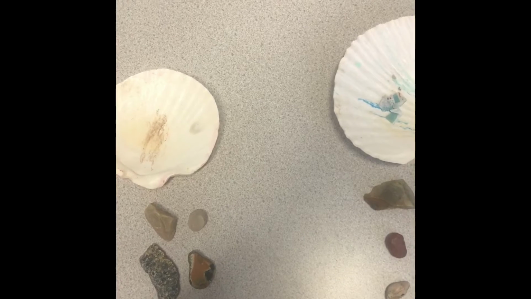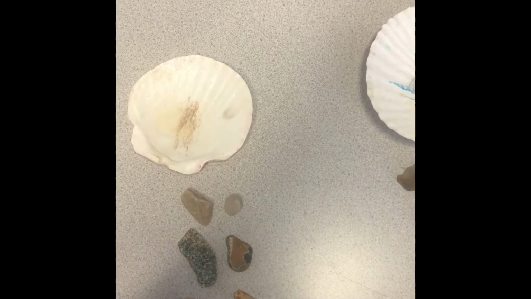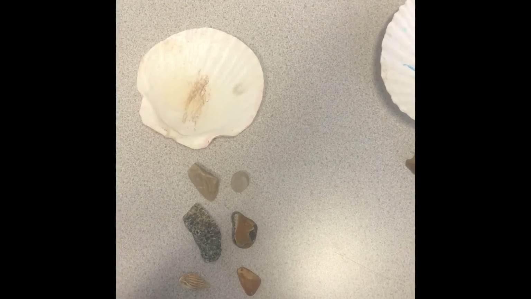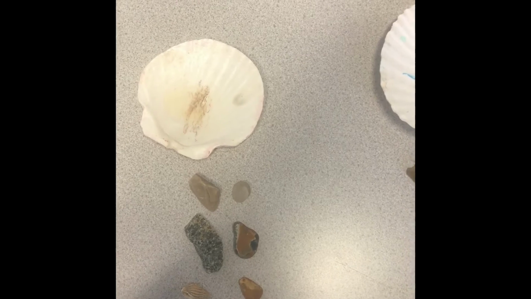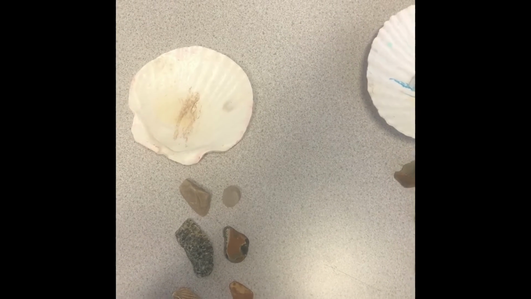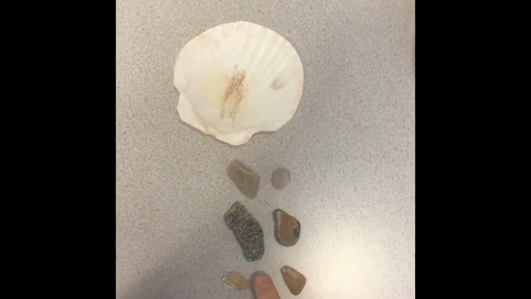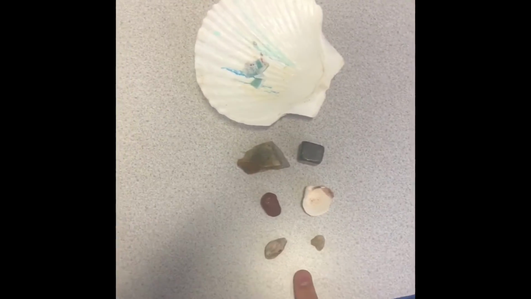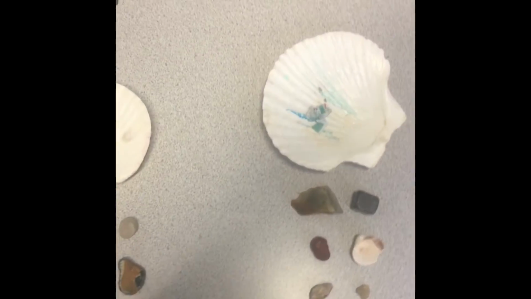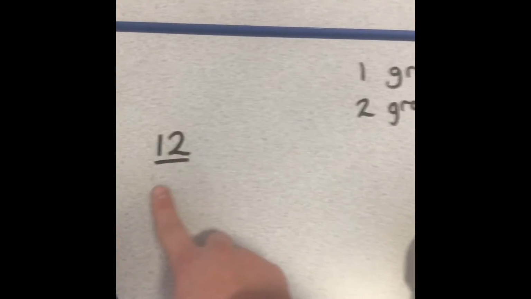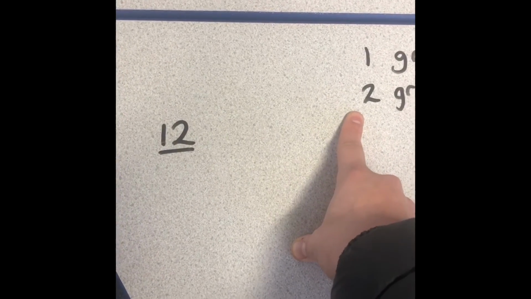Now I've just mentioned that word equal. I wonder if you can explain to someone at home, what does equal mean? Do that now. I'll give you a few seconds. Okay, so equal means the same as. So this group is the same as this group. They're the same amount. So I've tried to split 12 into 2 groups.